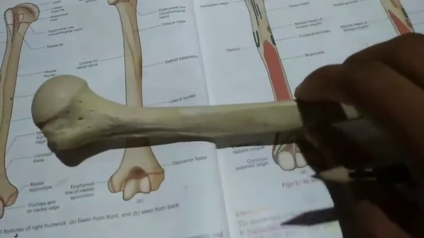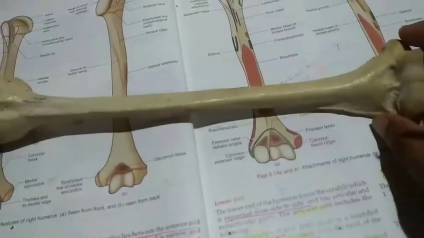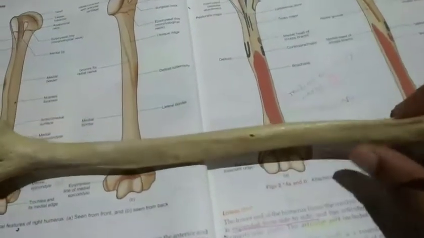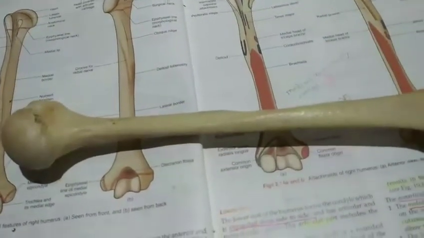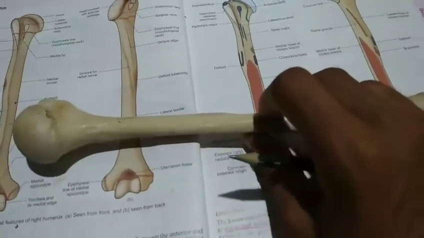Clinical anatomy: common sites of the fracture of the humerus are surgical neck, shaft, and supracondylar region. Now the ossification: it is ossified from one primary center and 7 secondary centers.